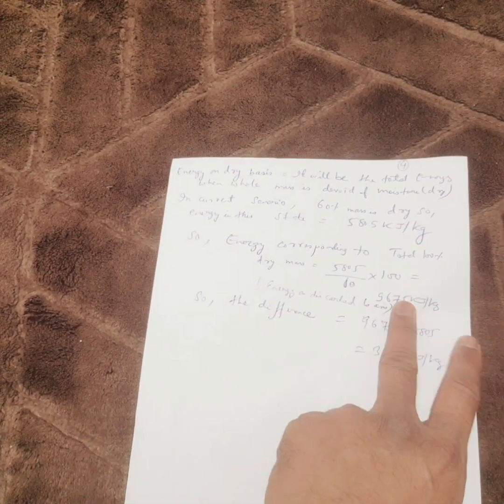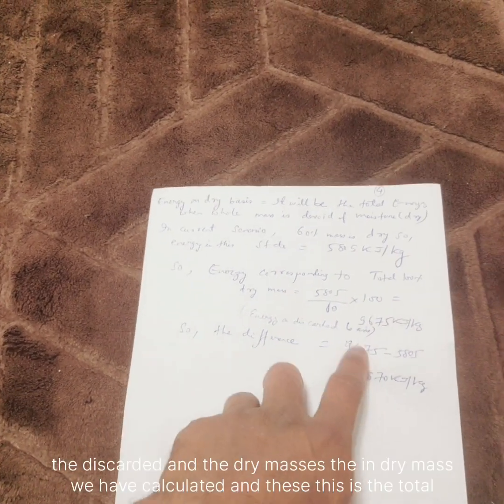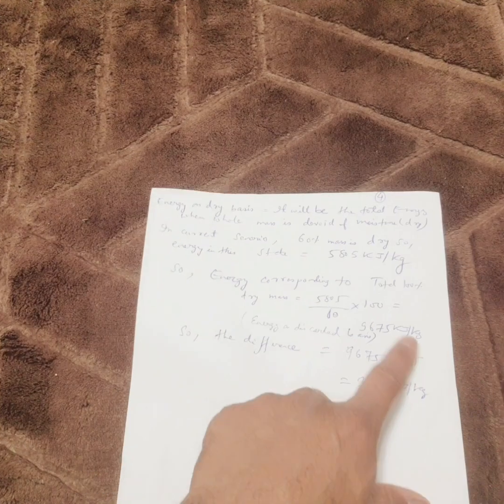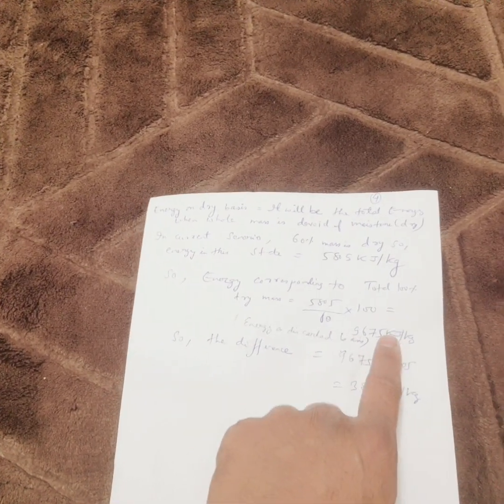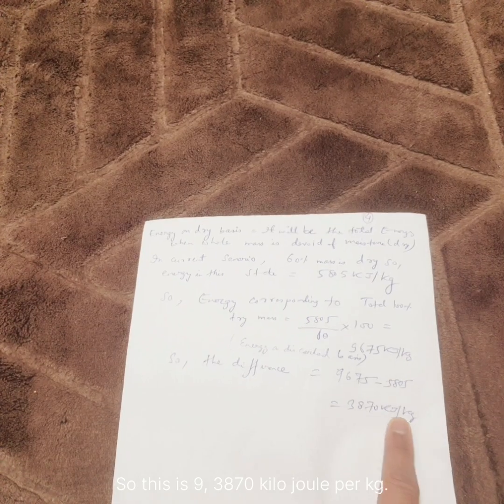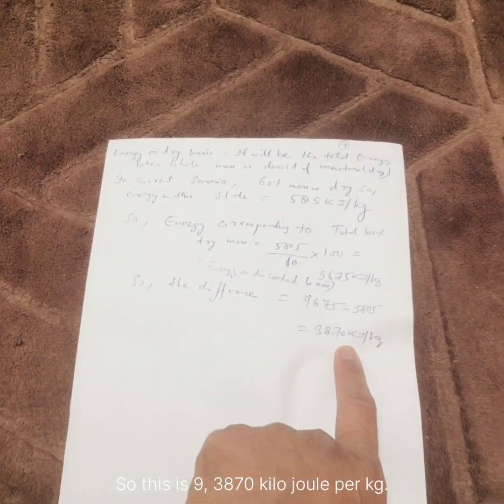And on discarded basis, the difference between the discarded and the dry mass is what we have calculated, and this is the total energy. So this is my 3870 kilojoule per kg.